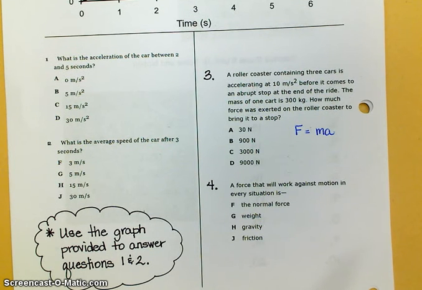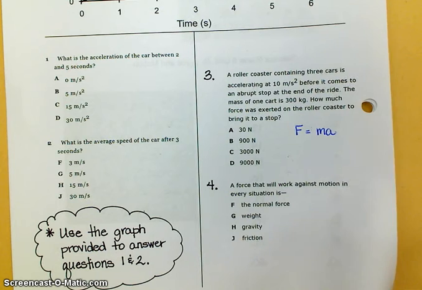Number 4, a force that will work against motion in every situation. The normal force is not an appropriate answer. There is something called the normal force, but we didn't talk about what it was. Weight is a force that's always present, but that always acts straight down towards the center of the earth because it's associated with gravity. Friction is the one that we talked about that always works against motion. It always works to slow down and eventually stop an object. So the answer for number 4 should be J.